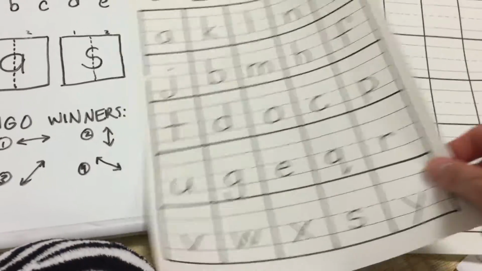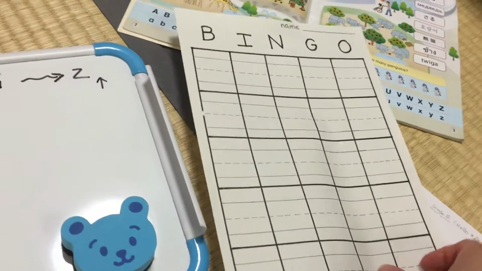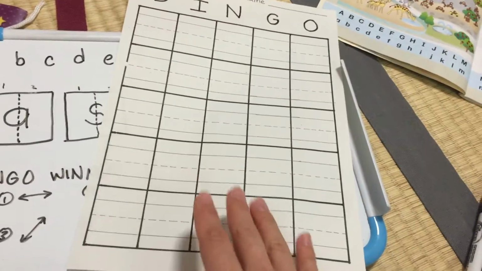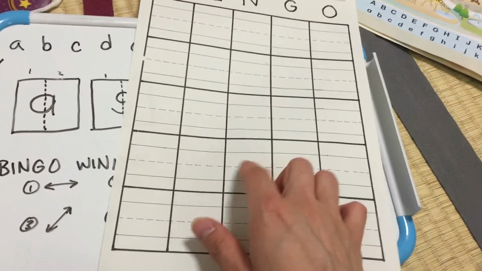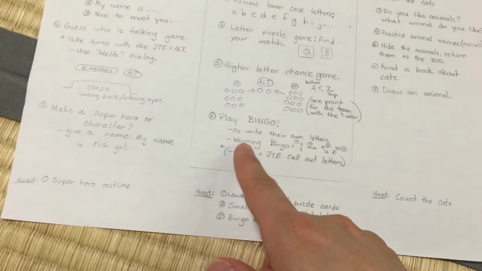So randomized. And the kids took quite some time to do this, like maybe 10 minutes or so. Some students had a harder time doing it, so that's when myself or the teacher would sit next to them and help them out, let them know what letters they're missing or how to write a letter correctly. Okay, so students write their own letters, and then the winning bingo.